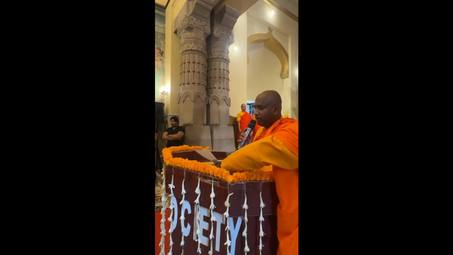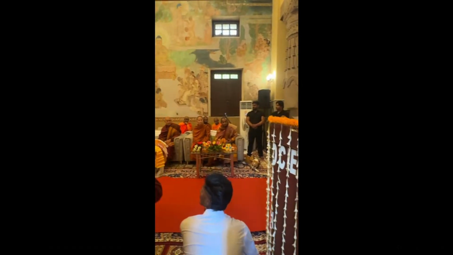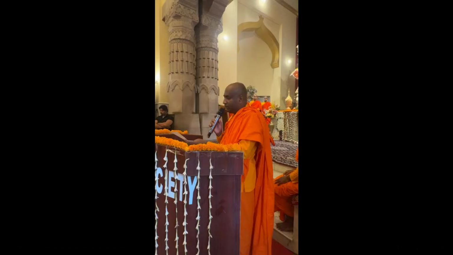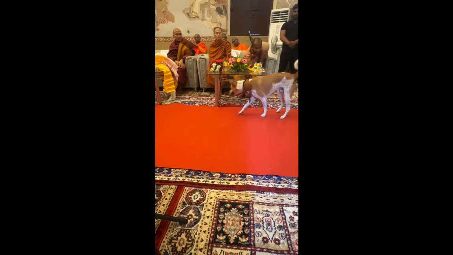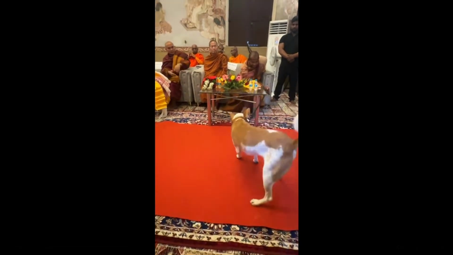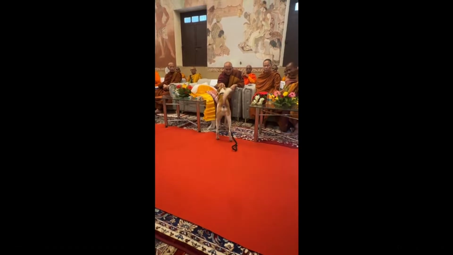Namo Buddhaya. Charatha Bhikkhave Charikam Bahujana Hitaya Bahujana Sukhaya. Go ye, go forth and wander for the gain of the many, for the welfare of the many. Respected venerable monks, distinguished guests, brothers and sisters in the Dhamma.